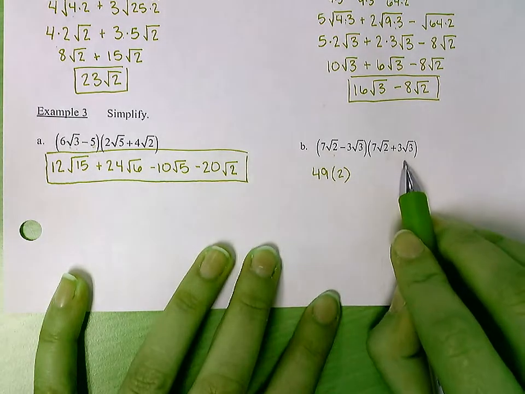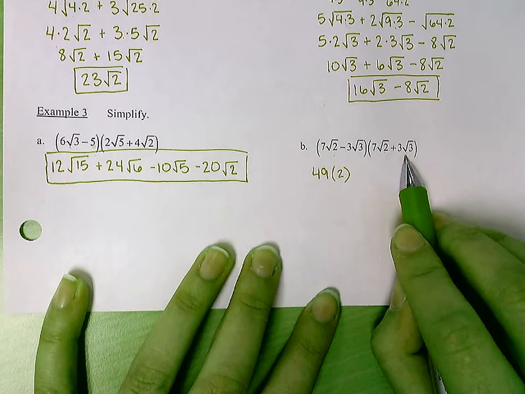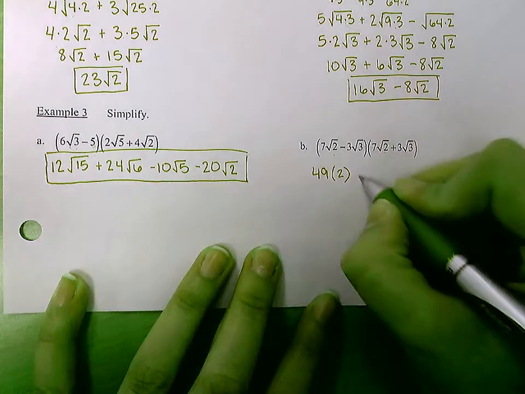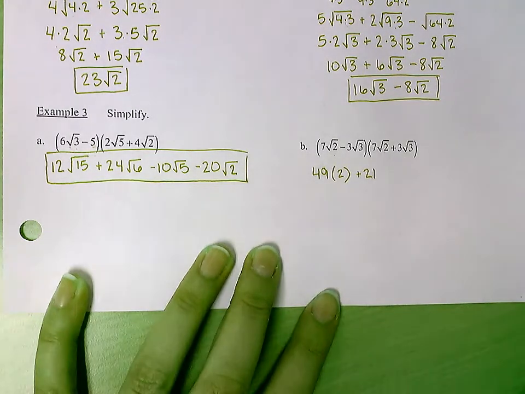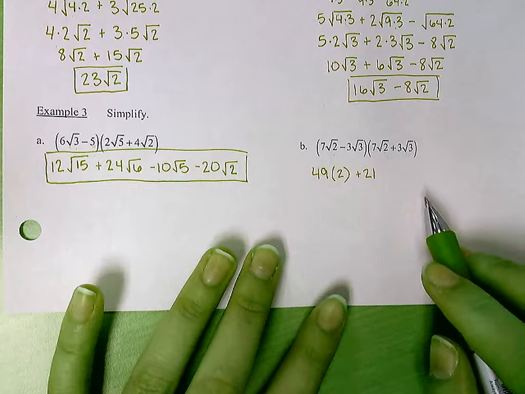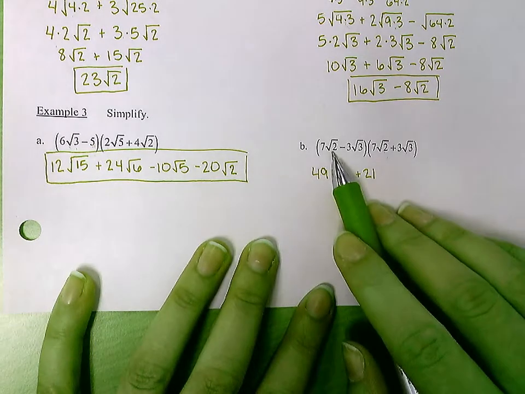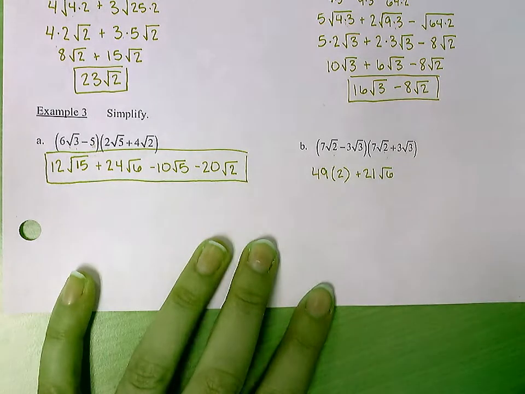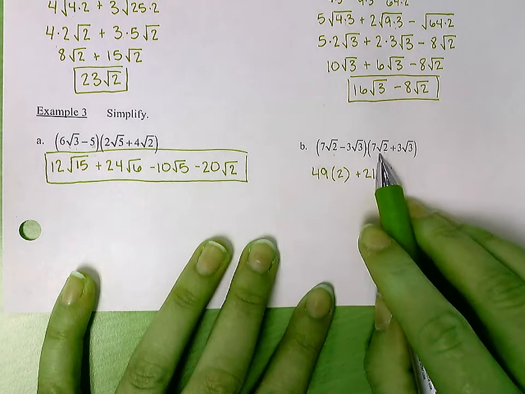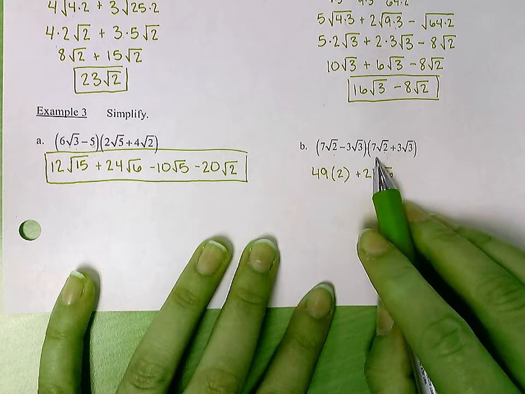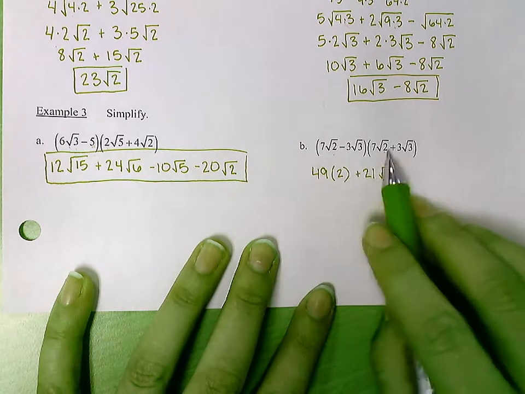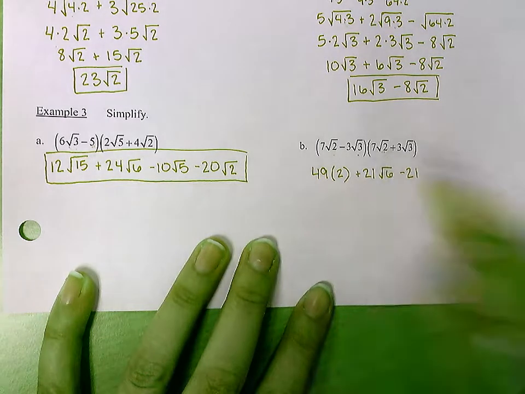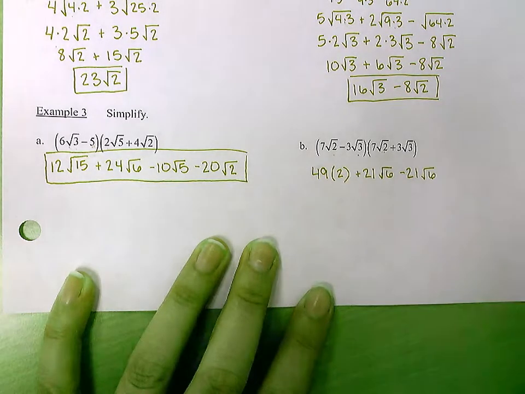Okay, outer terms. Outer terms, we have 7 times 3, 21. Square root of 2 times square root of 3 is the square root of 6. Inner terms, we have negative 3 times 7, so minus 21. Square root of 3 times square root of 2 is square root of 6.